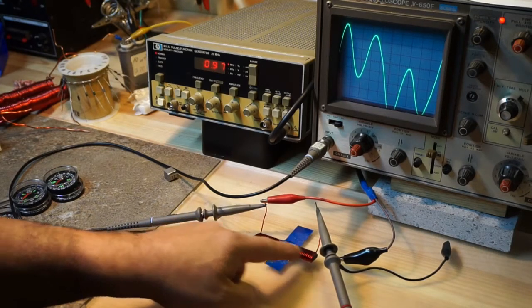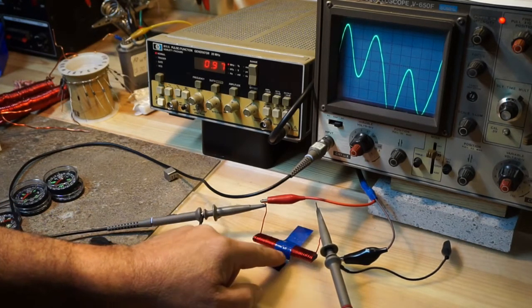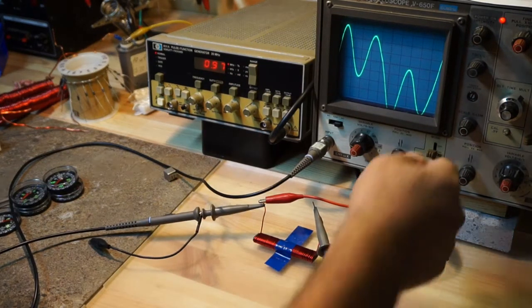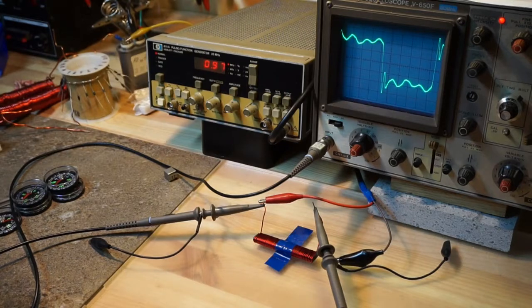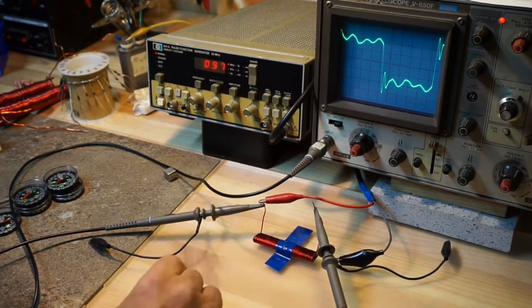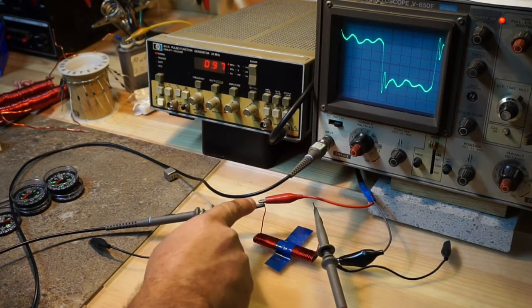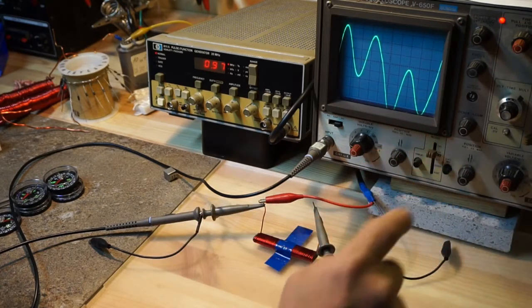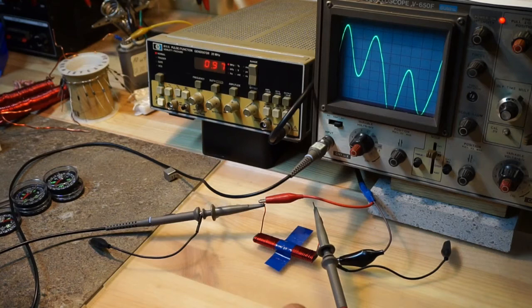Well, the positive is now reclaiming the complete coil. Hence, we see this here. Totally different from the scope of the positive side. So this is what's happening with our coils and flyback.